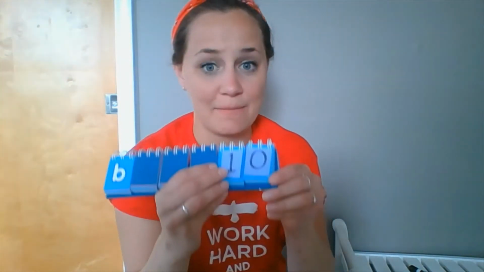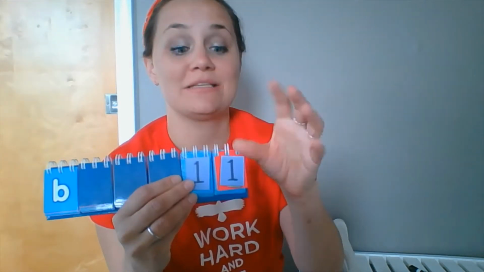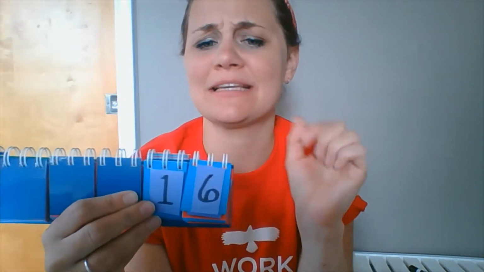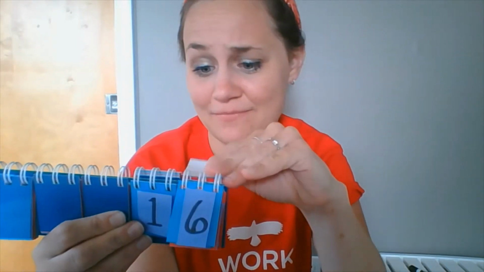Now let's see what happens when we add just one. 10 and 1 make 11. 10 and 2 make 12. 10 and 3 make 13. It's kinda like a magic spell. 10 and 4 make 14. 10 and 5 make 15. 10 and 6 make 16. Old enough to drive a limousine.